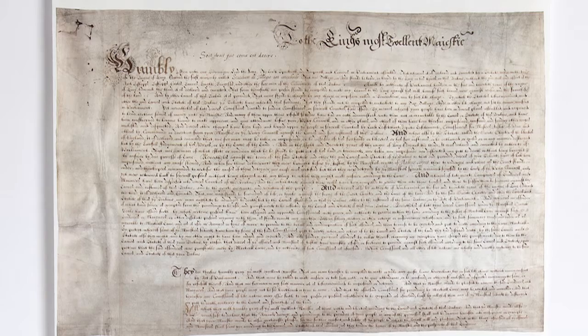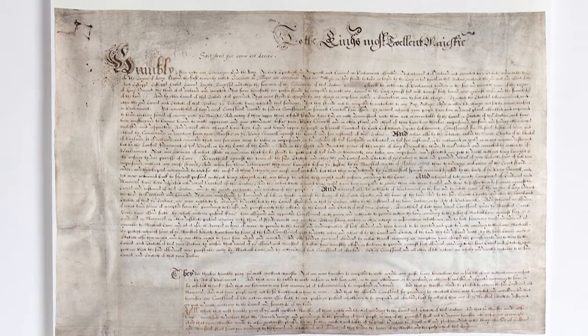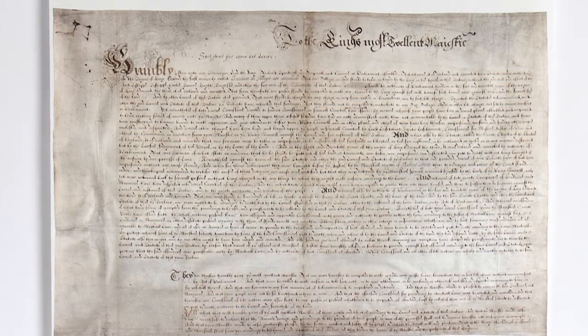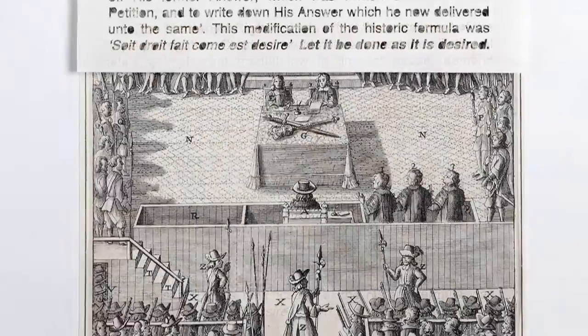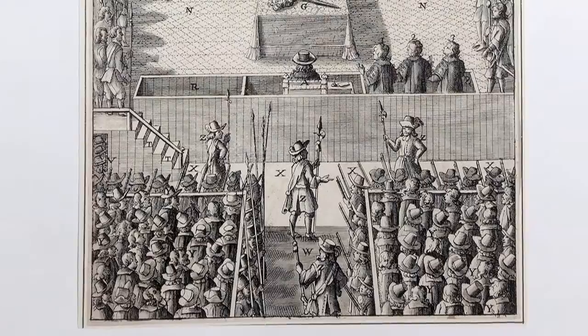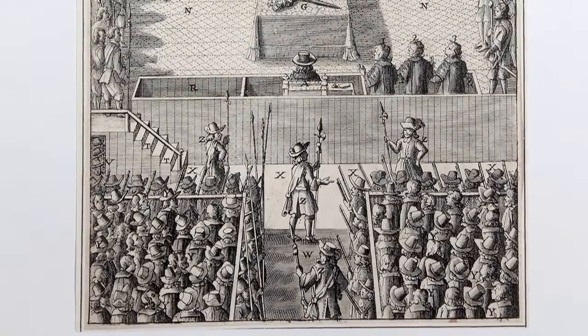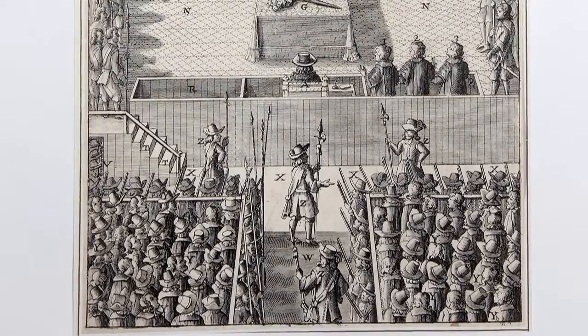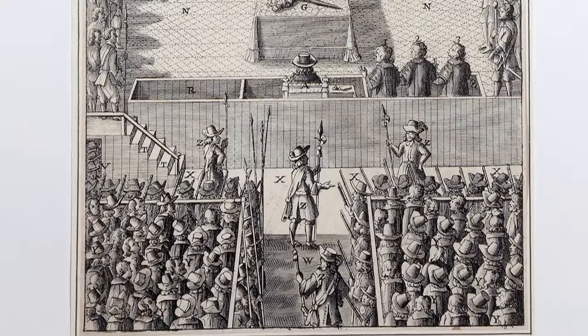So Petition of Right is at the top, the facsimile of the original, and then the laser cut abridged version is underneath that, and that sits above the Roundheads who are represented in this print, and they wanted the rights of the common people. And below that, but exposed, is Charles I himself and the Cavaliers who were on his side, essentially.